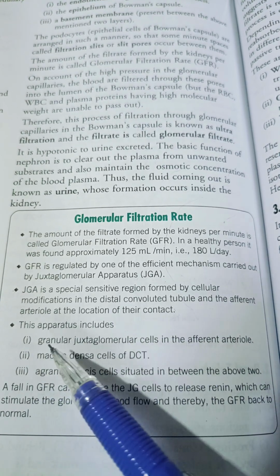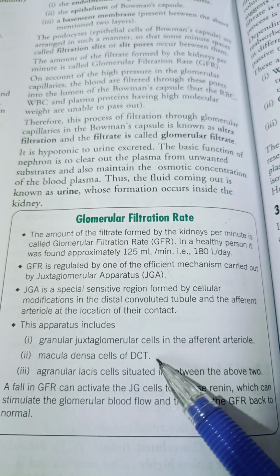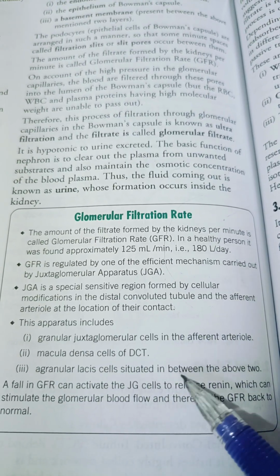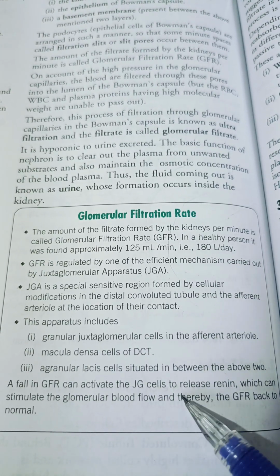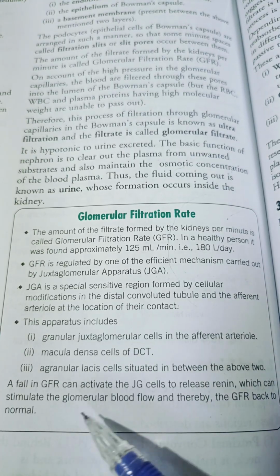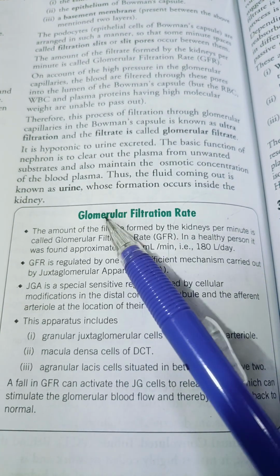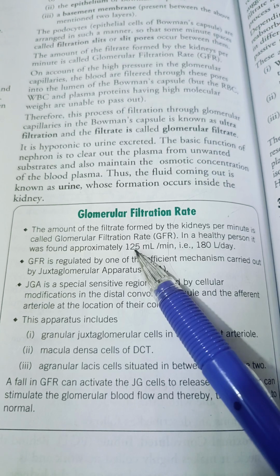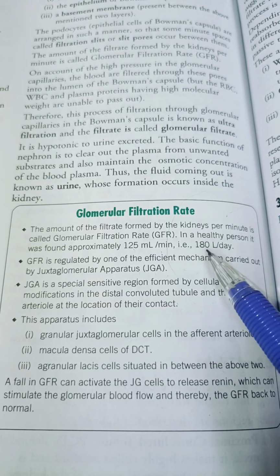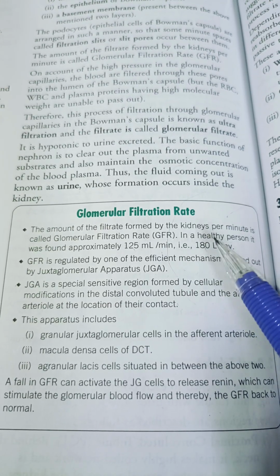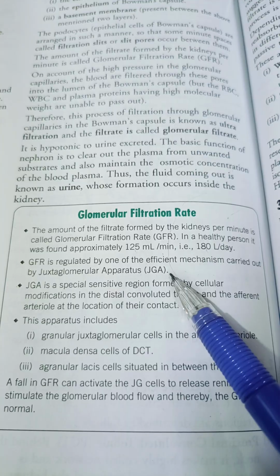This apparatus includes granular juxtaglomerular cells in the afferent arterioles, macula densa cells of the DCT, and granular lacis cells situated in between the two. A fall in GFR can activate the juxtaglomerular cells to release renin, which can stimulate the glomerular blood flow and therefore bring the GFR back to normal. This GFR is how much? 125 ml per minute, that is 180 liters per day. But do we pass urine 180 liters per day? No. So this glomerular filtrate is again reabsorbed or secreted.